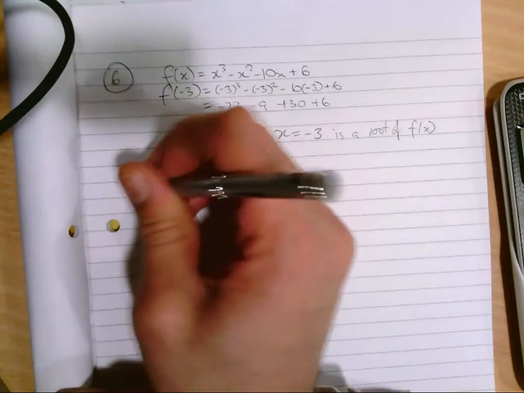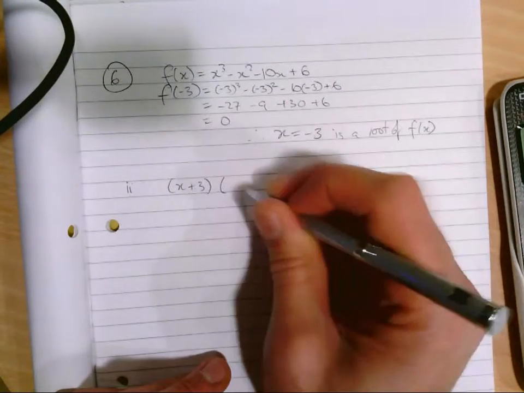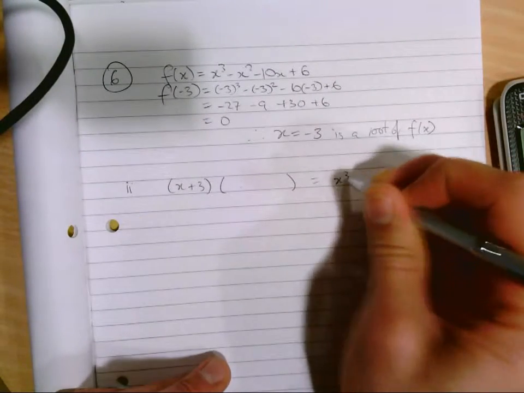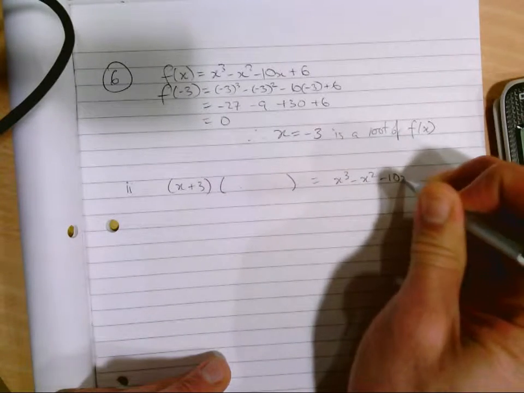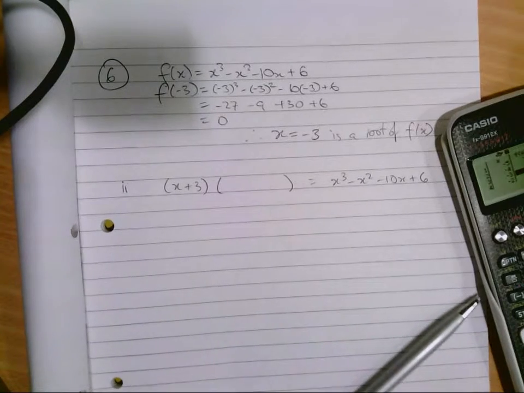Now for the second part, we know that x plus 3 is a factor, and we are trying to find the missing thing that will make it equal to x cubed minus x squared minus 10x plus 6. Now, I'm going to have to pause the video there, and I'll come back for the second half.